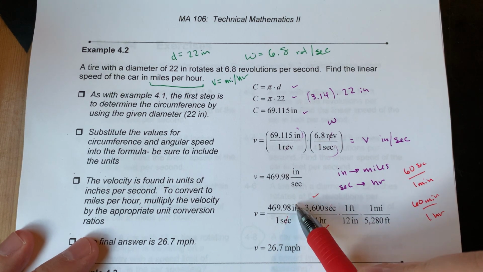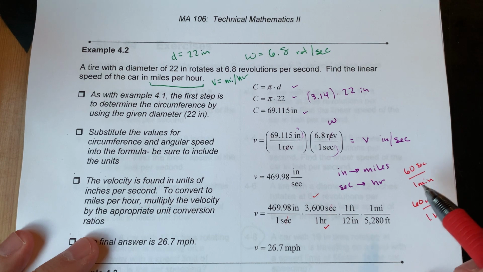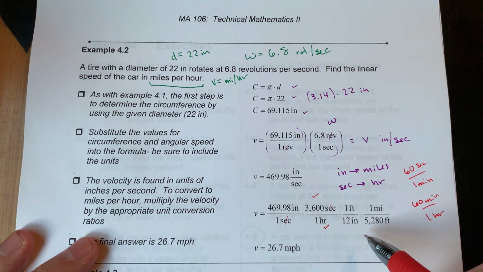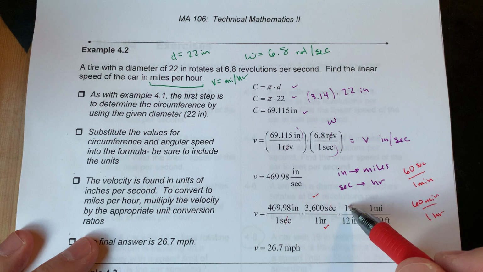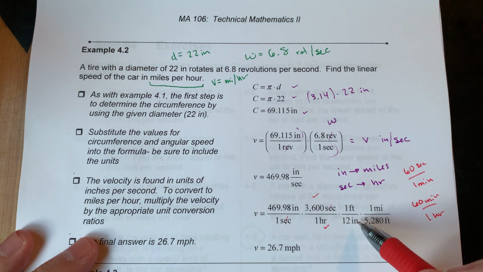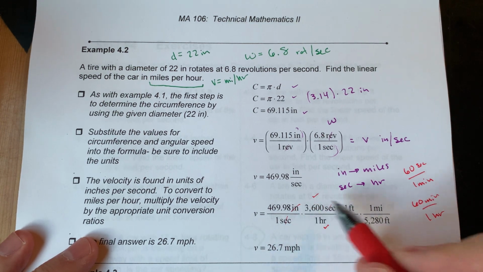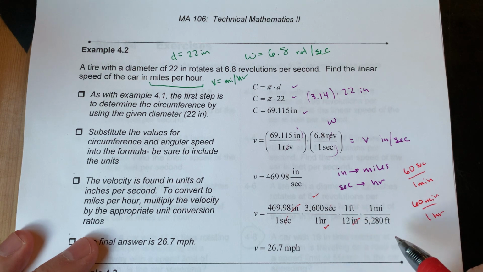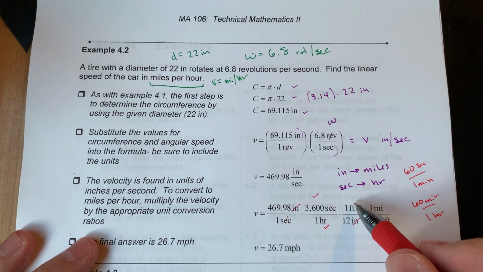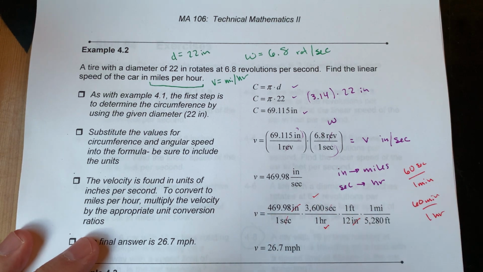Then I would need to do, right, so inches, right? I need to go from inches to feet, and then feet to miles. So I have 1 foot for every 12 inches. So this ends up being a division by 12. That would be inches per inches, right? That would leave me in feet. I'm trying to go not just to feet per hour, but miles per hour. So then I need to do a second round, which is feet per mile.